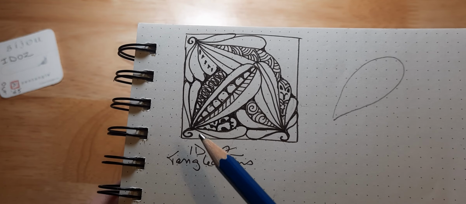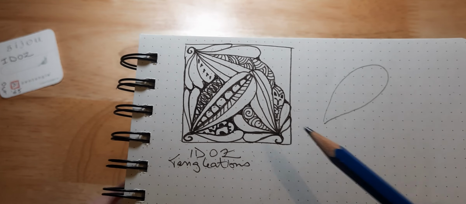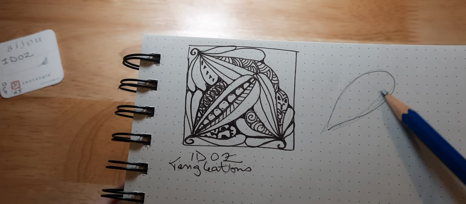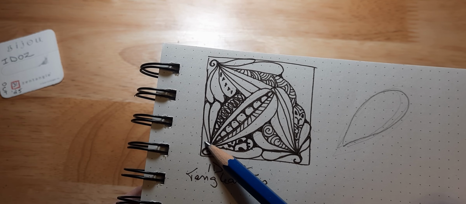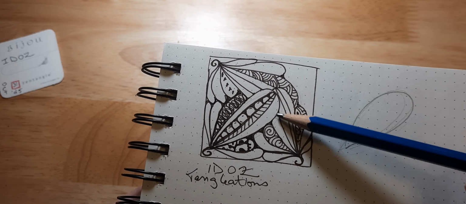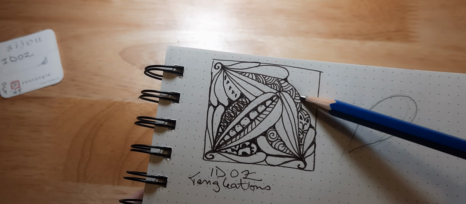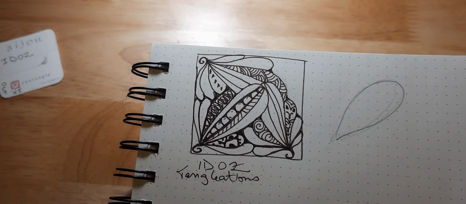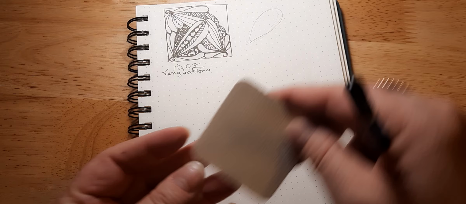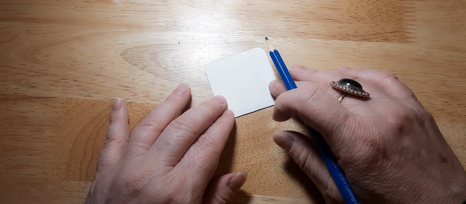But this is actually quite simple, basic shapes. It starts with just this teardrop shape or this leaf shape. So the first one is here, the second one is here, and then the third one is this larger one here. And then you just build upon that and add the additional patterns. So I thought it would be easier to show you on the bijou tile. It's a 2x2 square, and I am going to start in pencil.